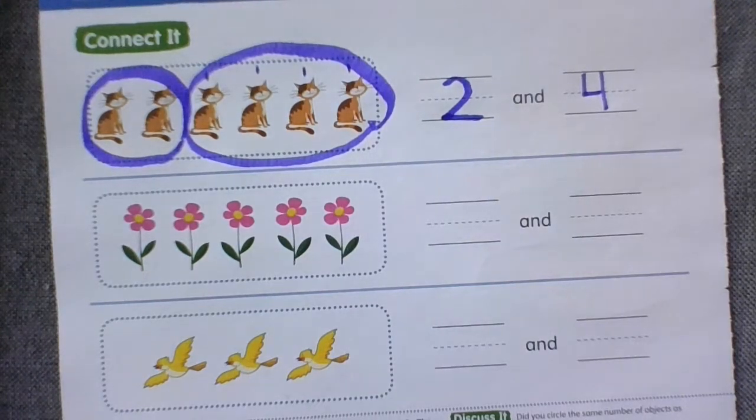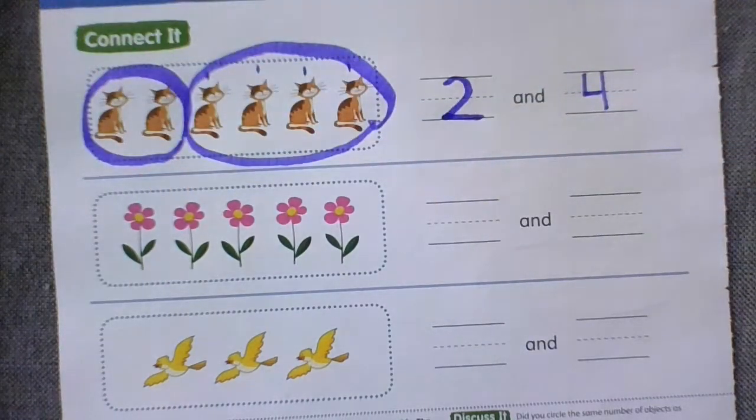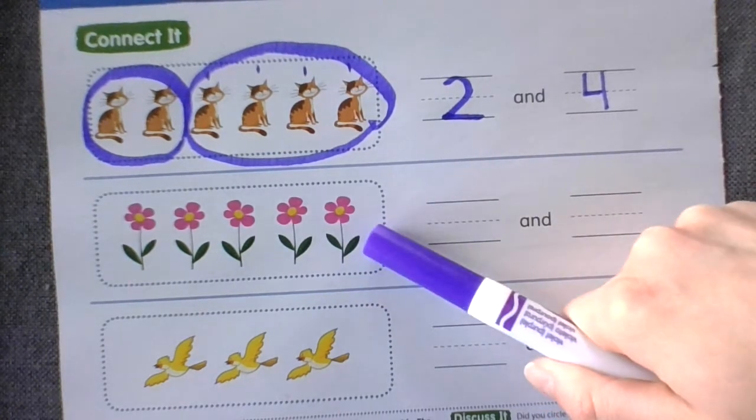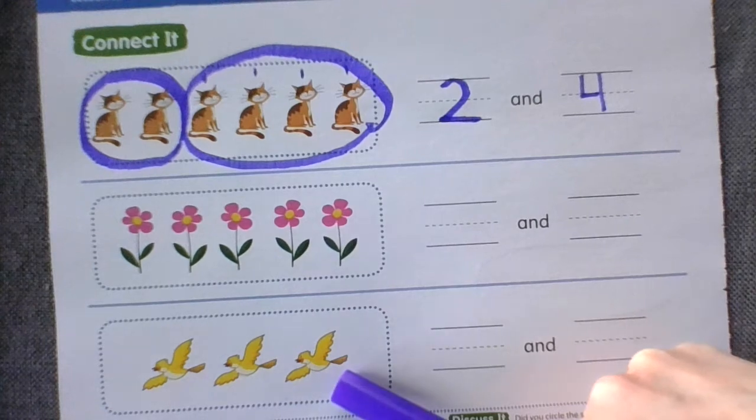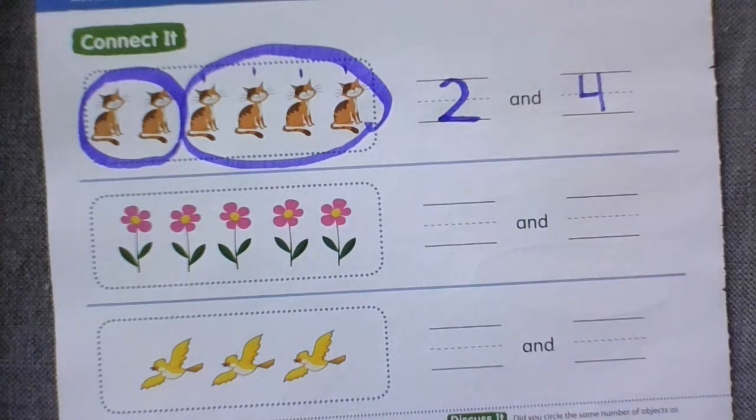Now this isn't the only way you could solve this problem. You could have circled 1 cat and then had the rest stay outside. Or you could have circled 5 cats and only 1 staying outside. There are many solutions to this problem. How will you solve it? Can you solve your problem in a different way than I solved mine? You're going to do the same thing here with our flowers and the same thing here with the birds. There will be lots of solutions. Make sure to count to find your whole each time. Have a great day, guys.